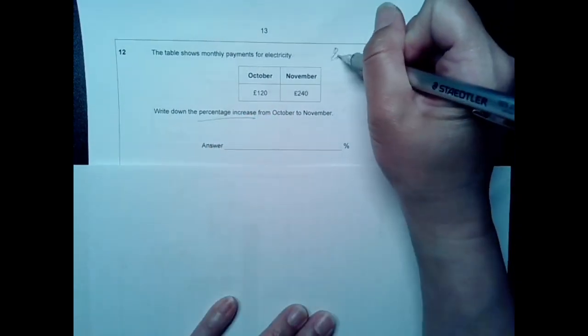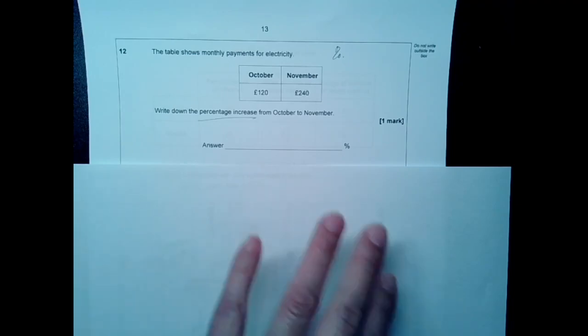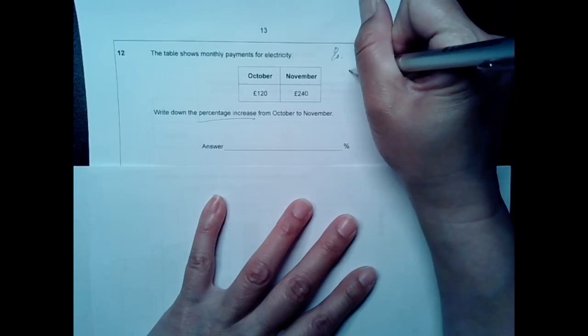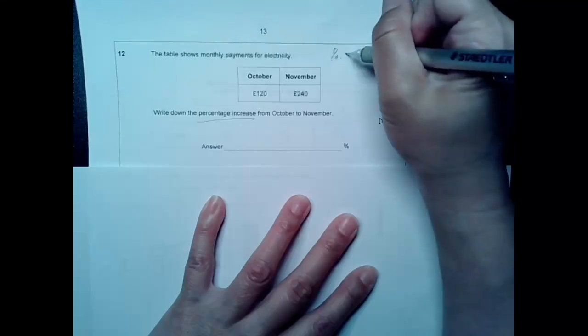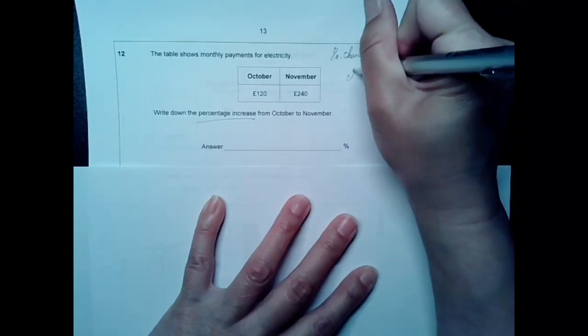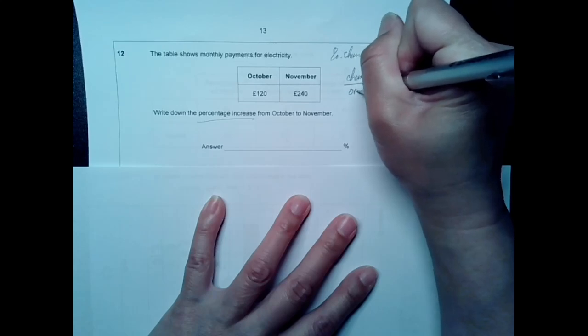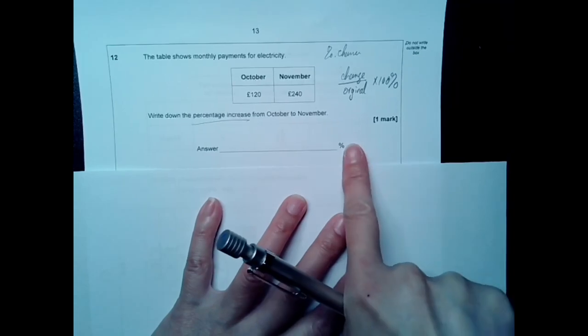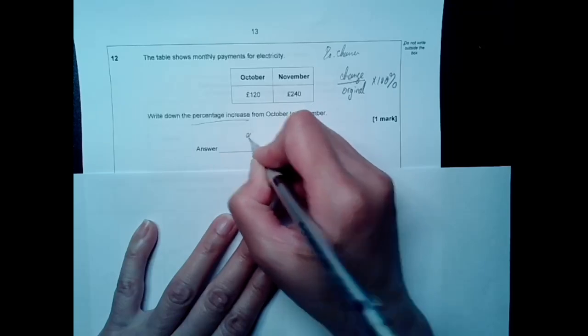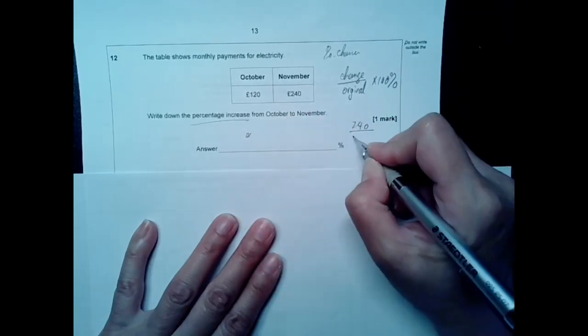Right, this is a percentage increase question. So we need to find out how much increase from October to November. Remember, percentage change is always the change over original times 100%. And another tip here: we have to find out how much they changed. So it's like 240 over 120.